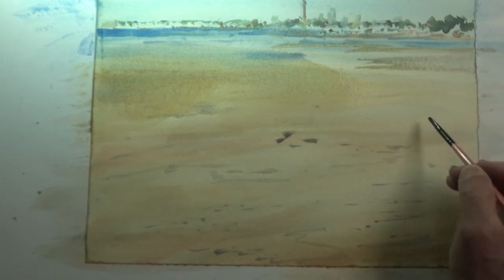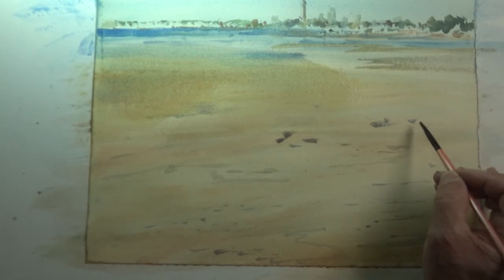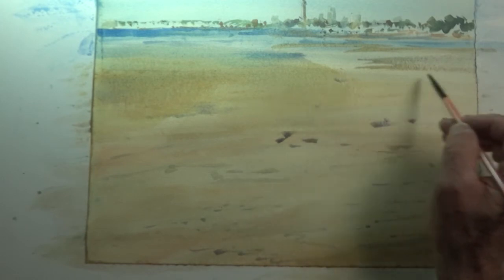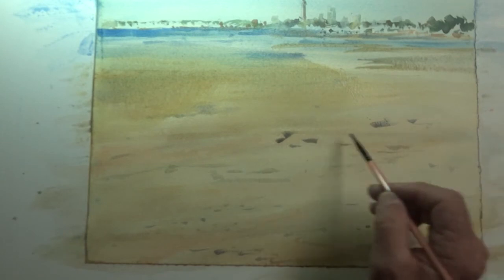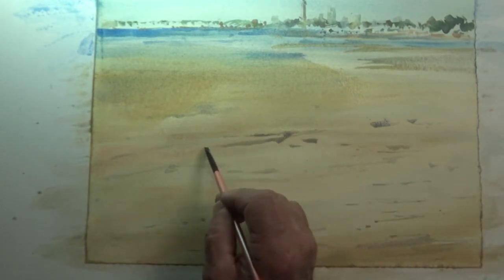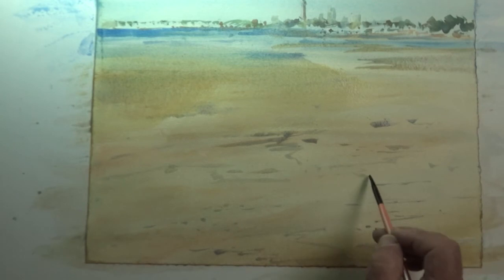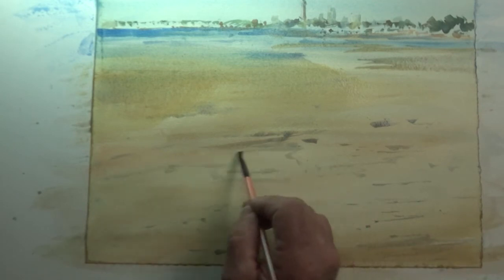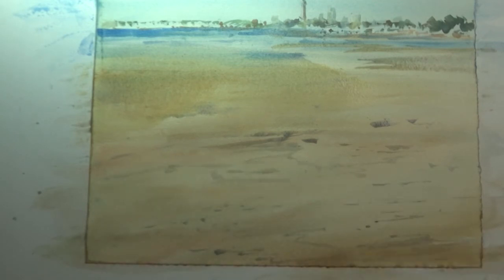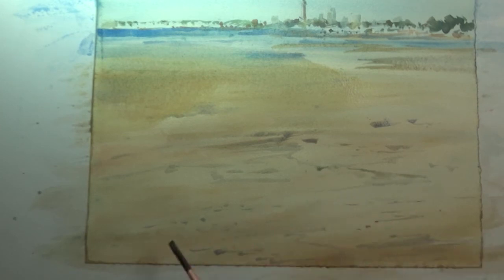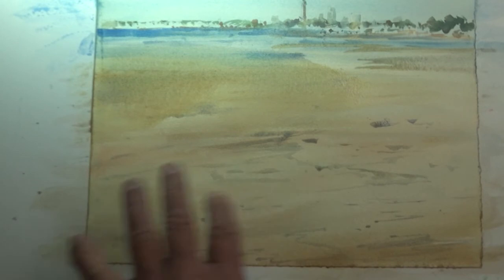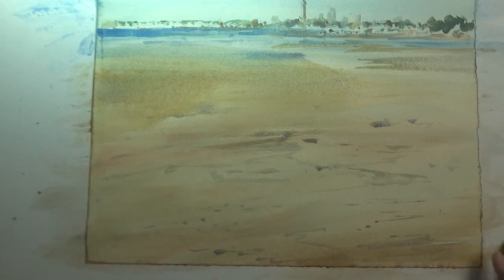Some of it's going to be a little bit darker. Of course, the farther out you get, the less you're going to see. All right, we just want to create this sort of illusion.